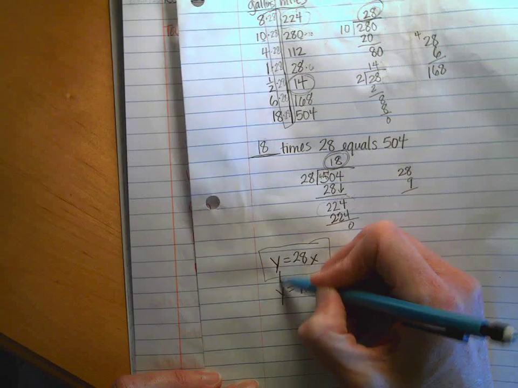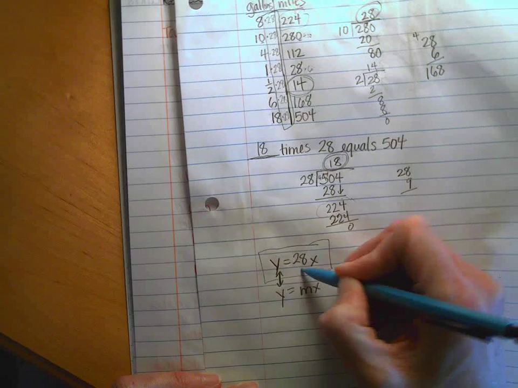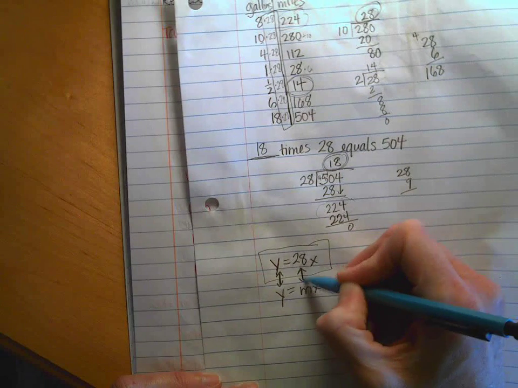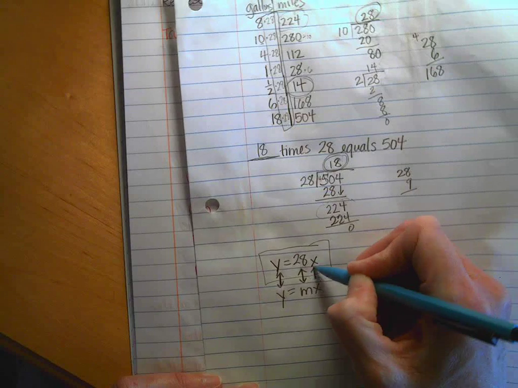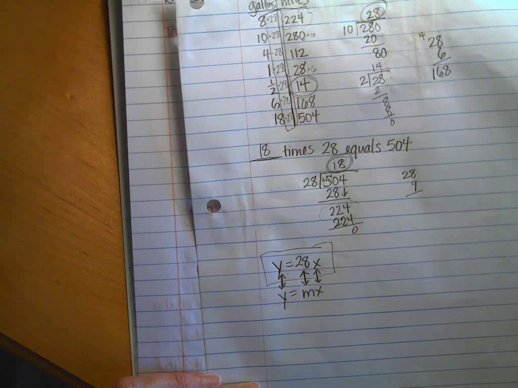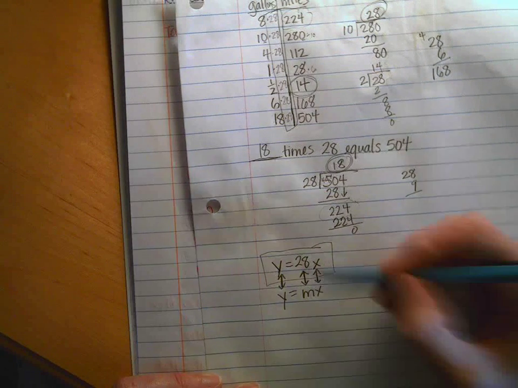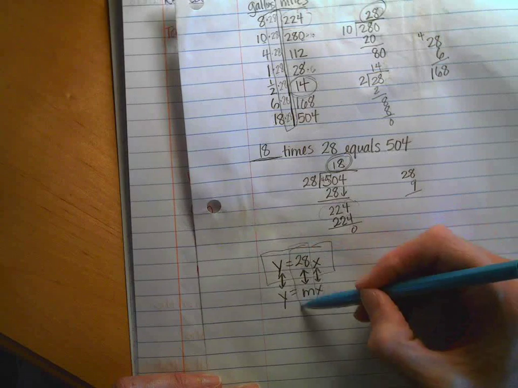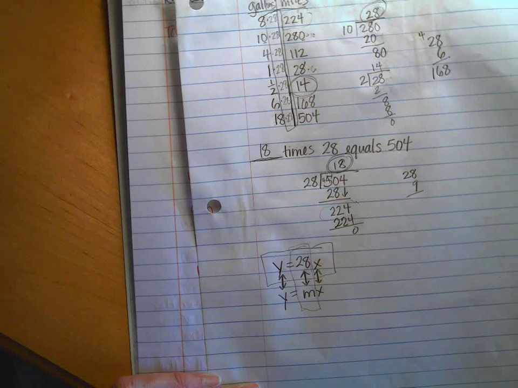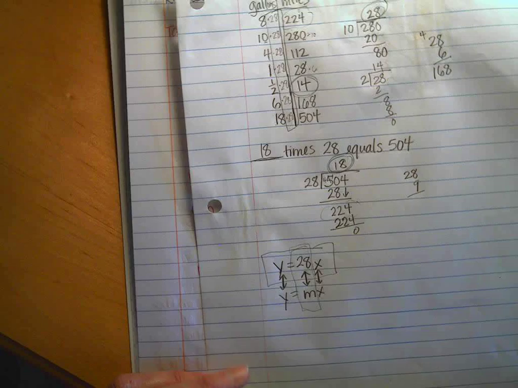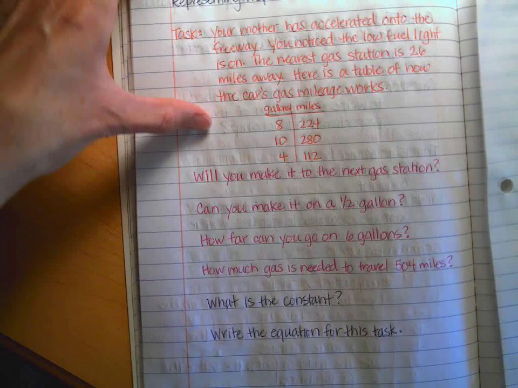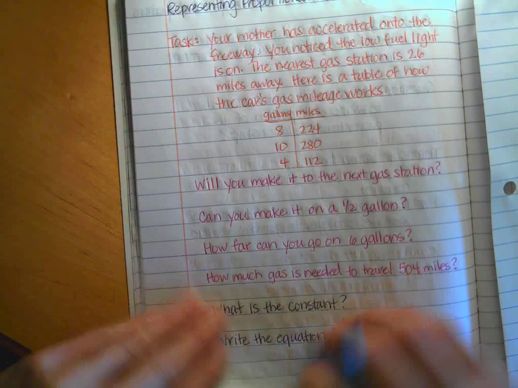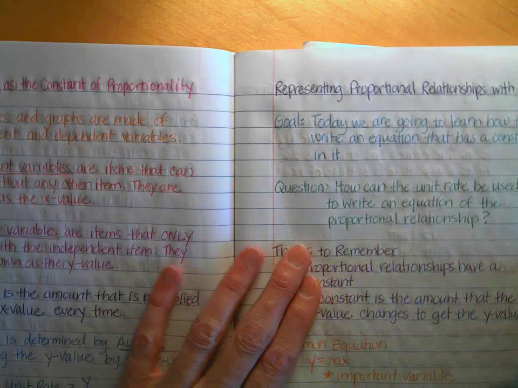And this equation is the same as this equation because the y's equal each other, the constant equals 28, and the x's equal each other. So now you can see how that equation works. What you will do every time you use it, instead of writing m, you're going to tell me exactly what the constant is. Okay? I hope that makes sense to everybody. I hope that feels comfortable.